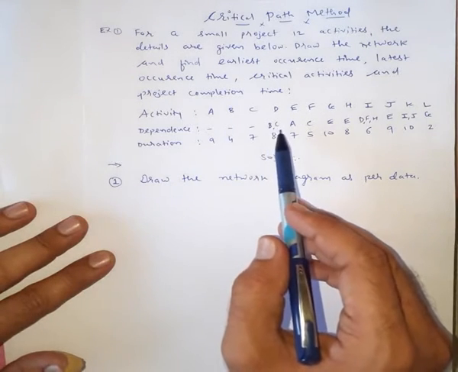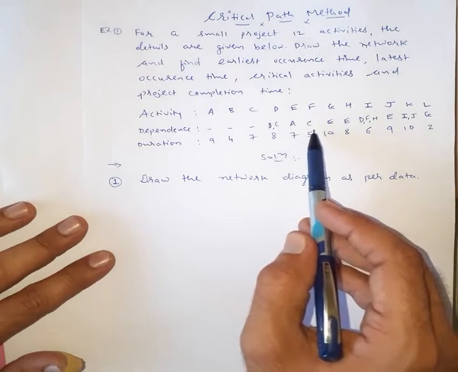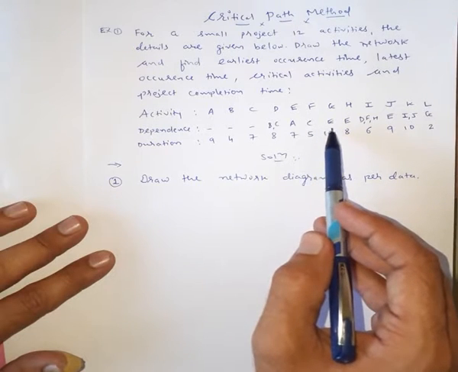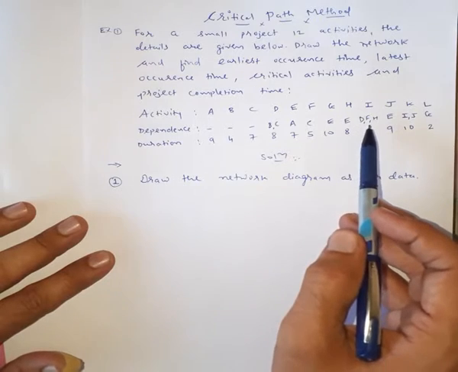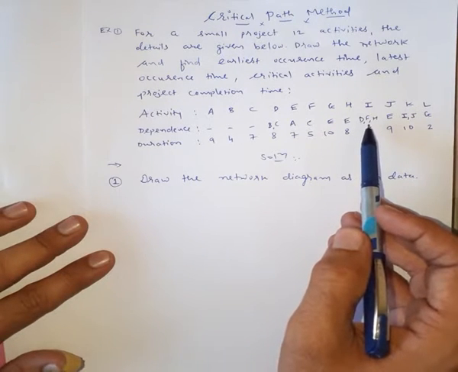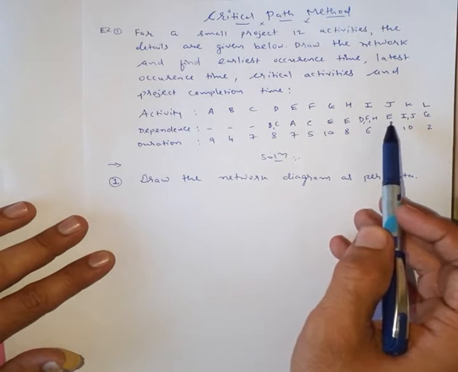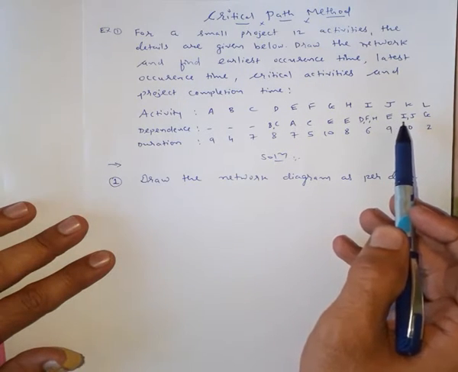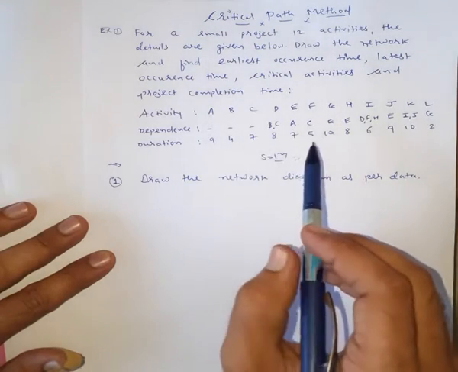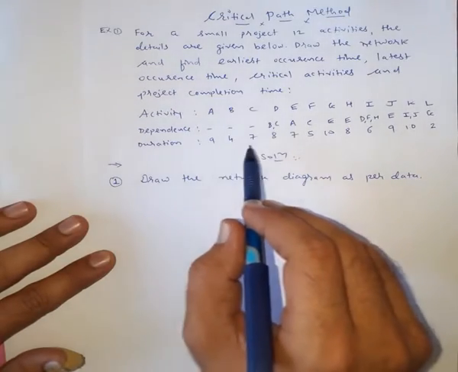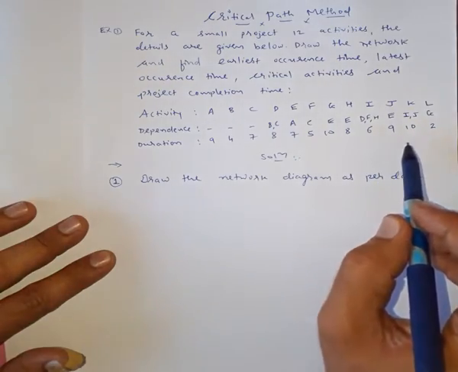Then activity D is dependent on the completion of B and C, E is dependent on A, F is dependent on C, G is dependent on E, H is dependent on E, I is dependent on completion of three activities, that is D, F and H. J is dependent on E, K is dependent on I and J, and L is dependent on G, and its time duration is given. It takes 9 days, 4, 7, 8, 7, 5, 10, 8, 6, 9, 10, 2.